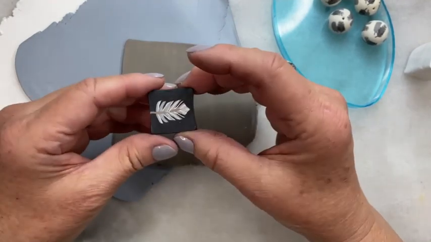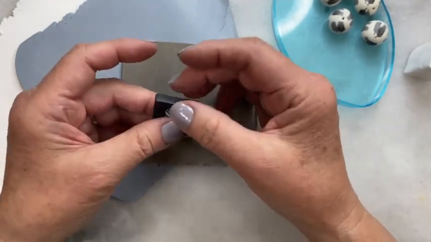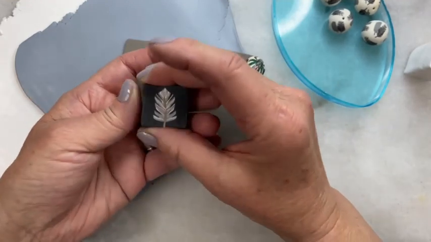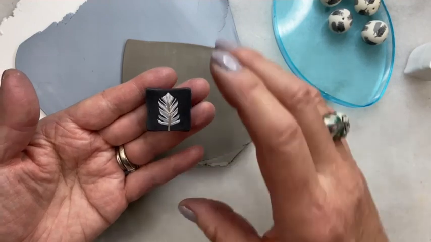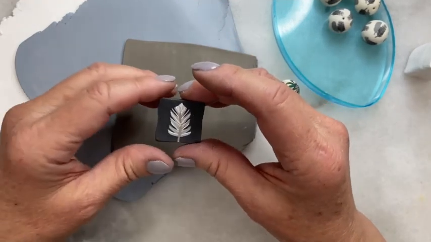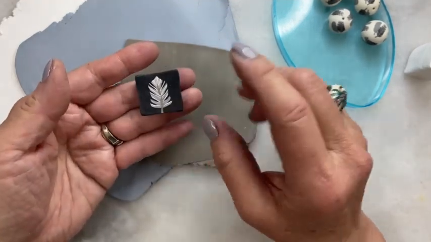Now today we're going to be making a feather cane. And here it is. You can see it. Now, I did not start this feather journey intending to make this particular cane.